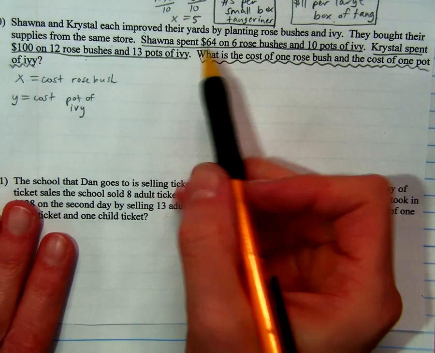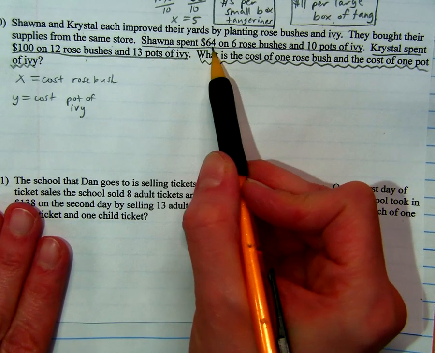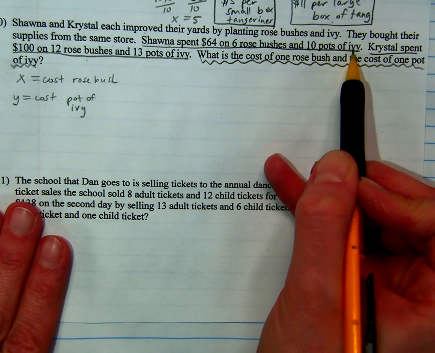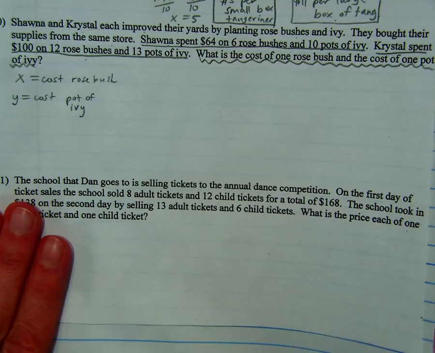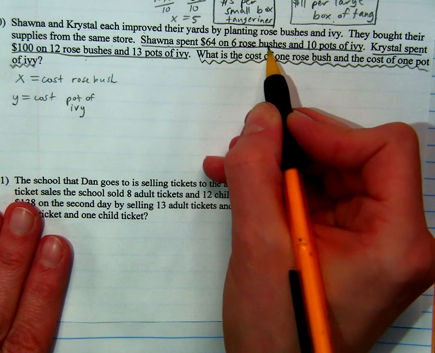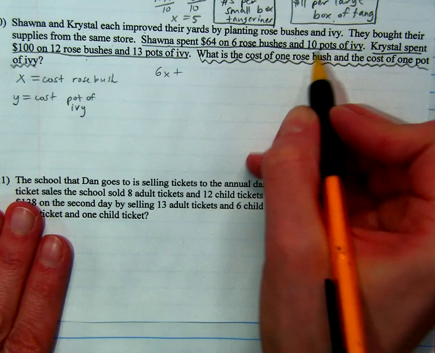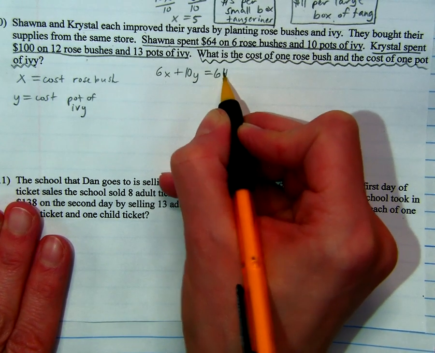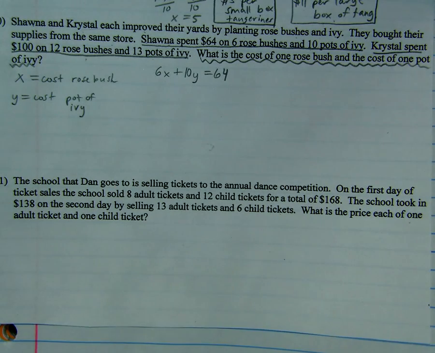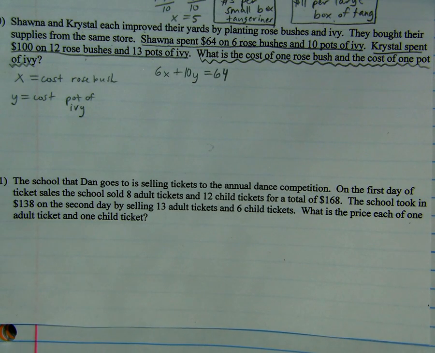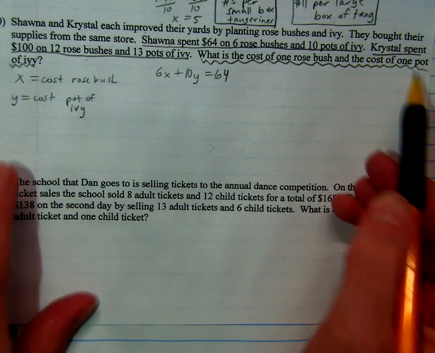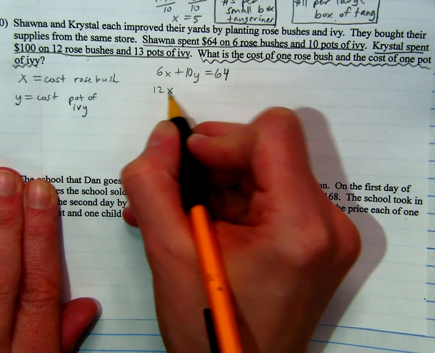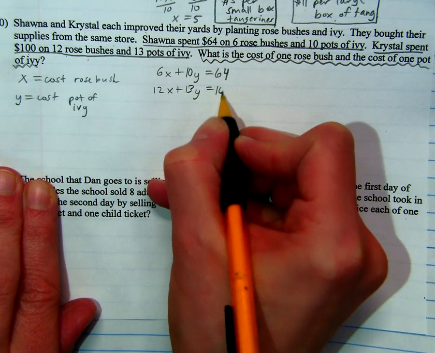So then we'll go back and look at this. These are worded kind of backwards. It starts off with Shauna spent $64. That's sort of giving you the total on 6 rose bushes and 10 pots of ivy. So I like putting the 64 by itself on the other side. I would start here. 6 rose bushes is 6x. 10 pots of ivy is 10y. And then I like putting the 64 over here. Although you could do 64 equals and everything would still work. You just have your variables on the other side. You totally could. And then Crystal spent $100 on 12 rose bushes and 13 pots of ivy. So 12x plus 13y equals 100.